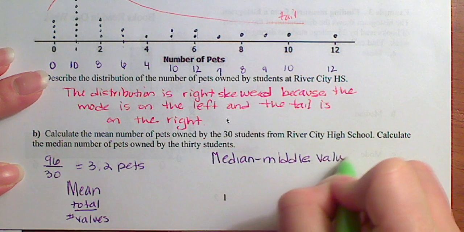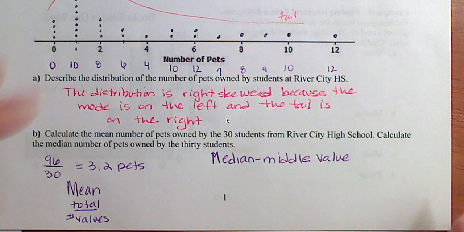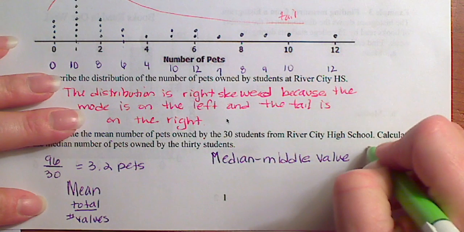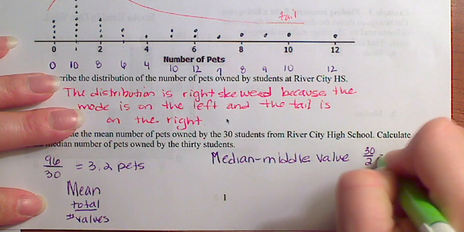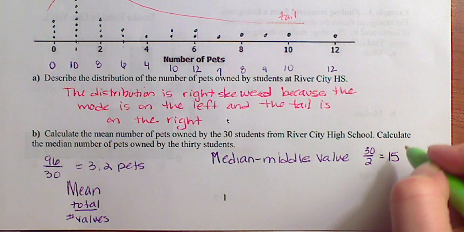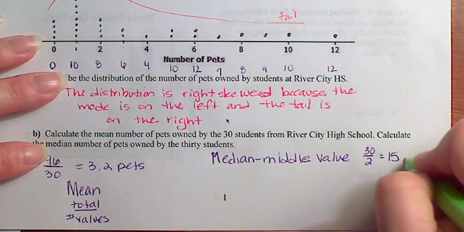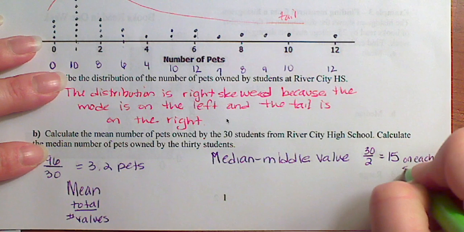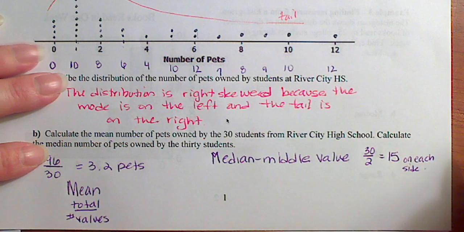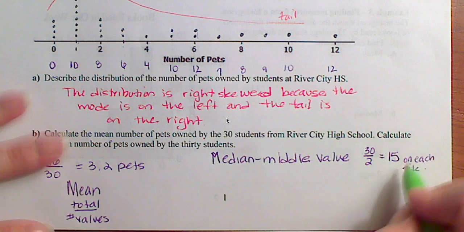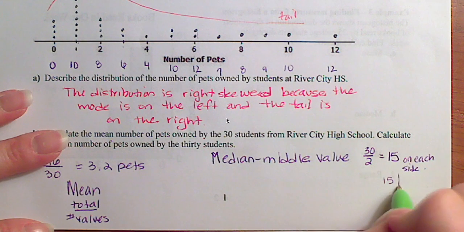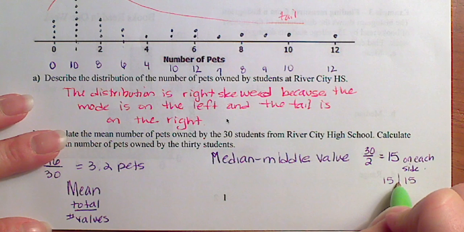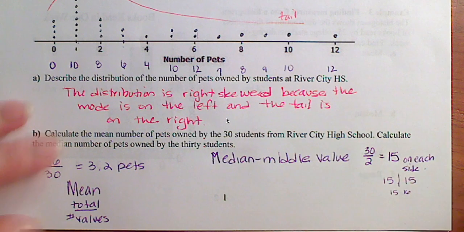And so if we have 30 values, we divide that by 2, which gives us 15. Now that means we have 15 on each side of the middle. Now imagine if we have 15 on this side and 15 on this side, then the middle value would have to be between the 15th and the 16th number.